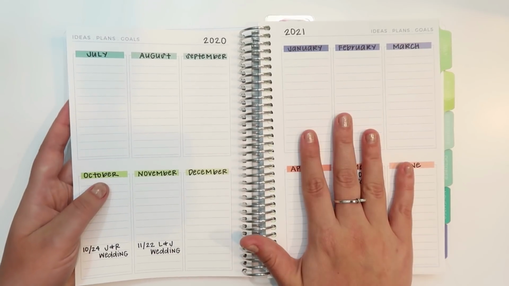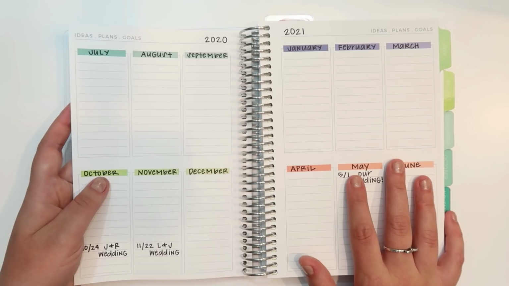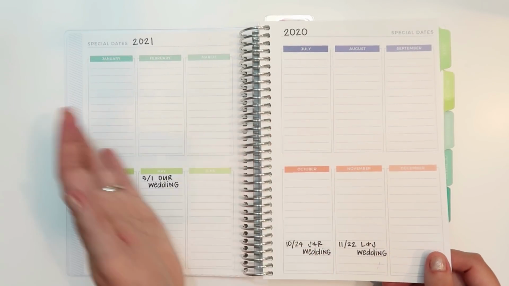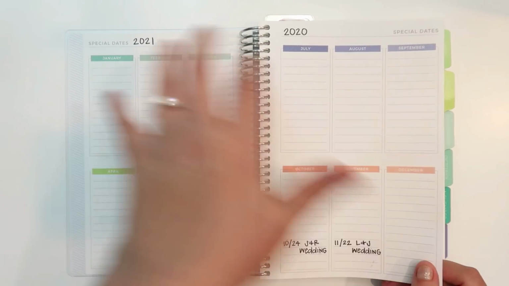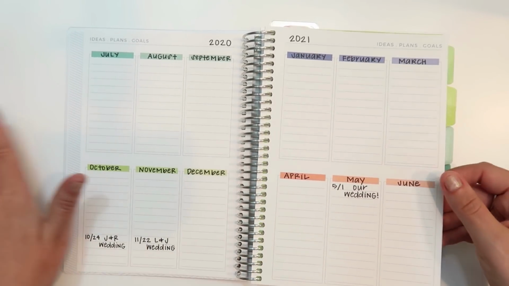Now, if I do end up loving this planner and I get another 6-month one that starts in January of 2021, I probably won't fill it in myself because these will be in the right order, and I'll just make sure not to let it smear, right? So I can do 2021 the whole year. And then I'll have to come up with another use for this page, but for now, this is gonna work.